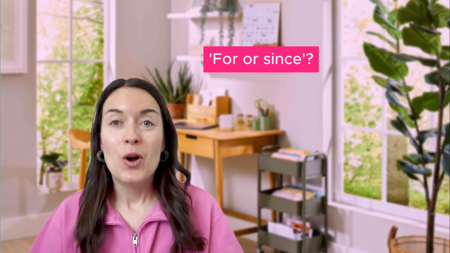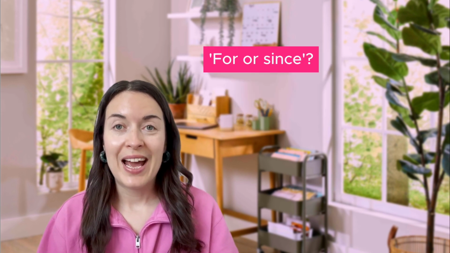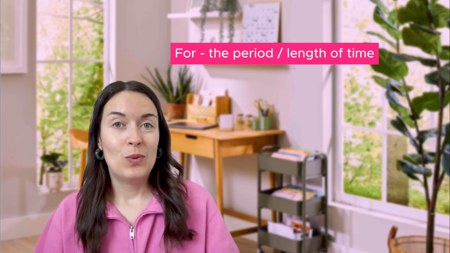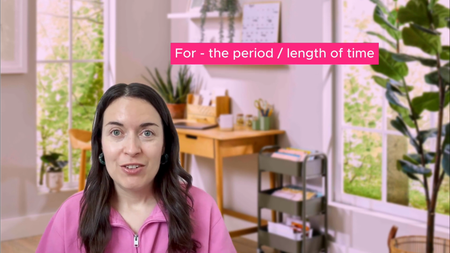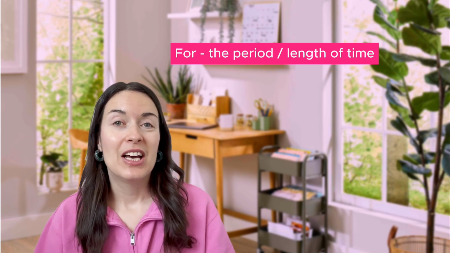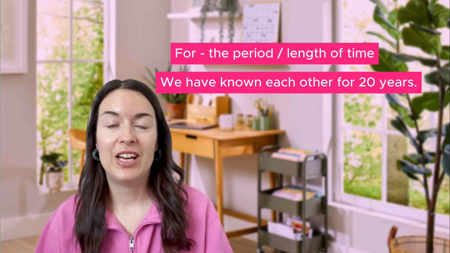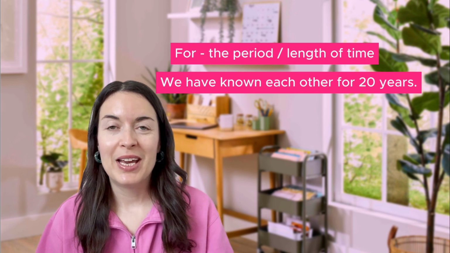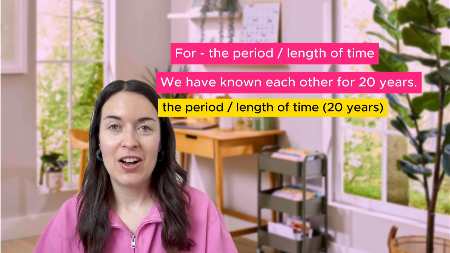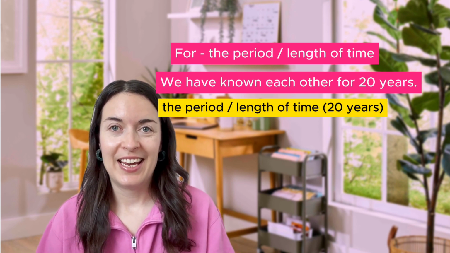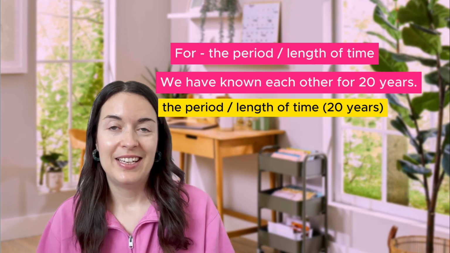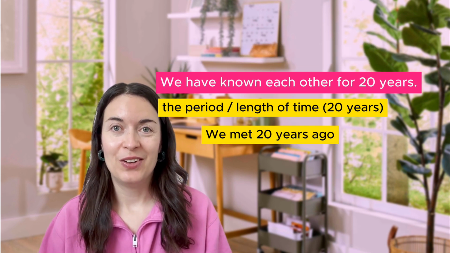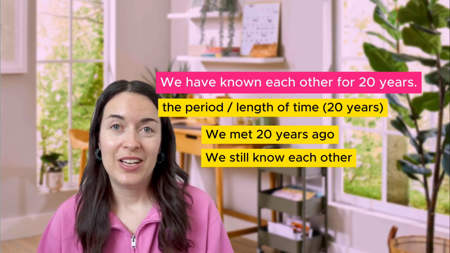So now, when do we use for and when do we use since? For is when you're talking about the period of time, the length of time. We have known each other for 20 years. So I'm talking about the length of time, 20 years. That's why I need for. It means we met 20 years ago and we still know each other.